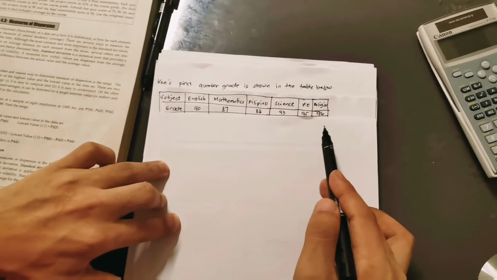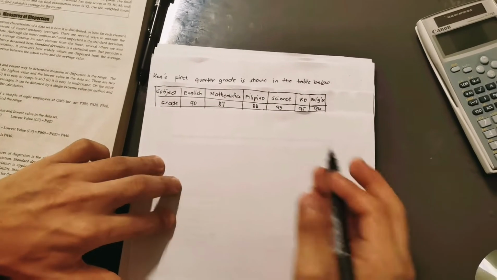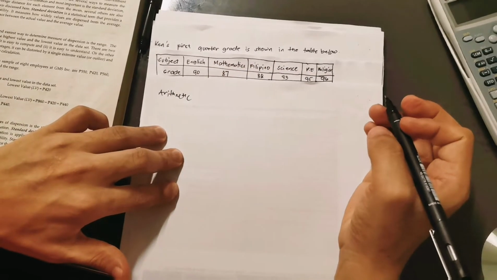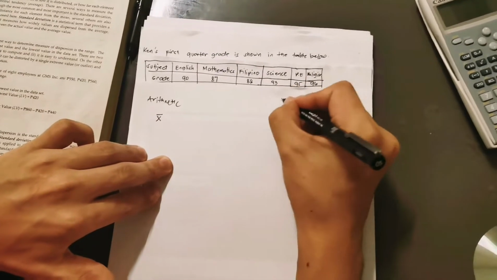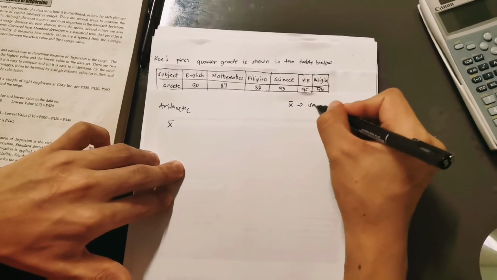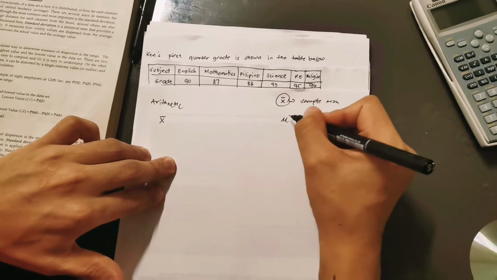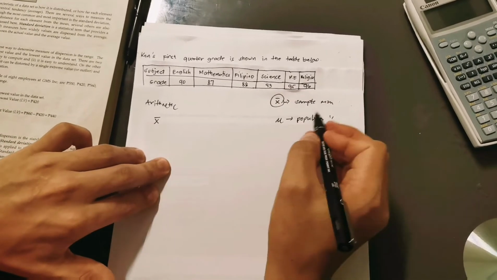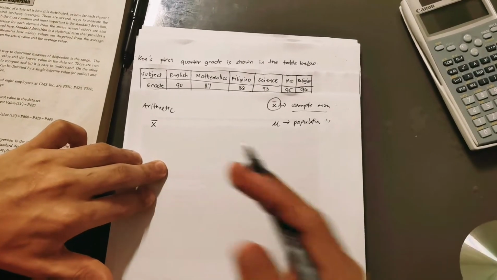Now, let's compute the average of Ken's first quarter grade applying the arithmetic mean. Basically our formula for arithmetic mean is we have X bar. Of course, X bar is the notation used for mean. Actually, this is for sample mean. This is our notation, and then you have mu for population mean. So let's use the sample mean, because this is just a sample of the data set.